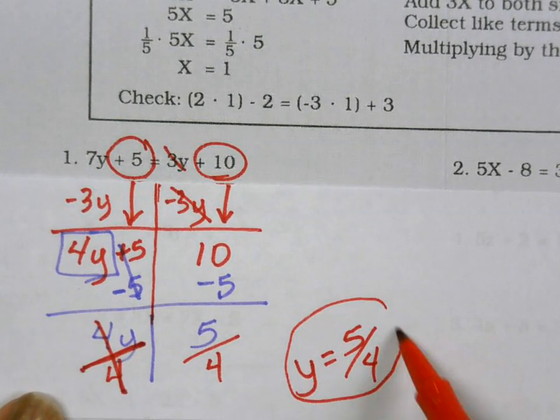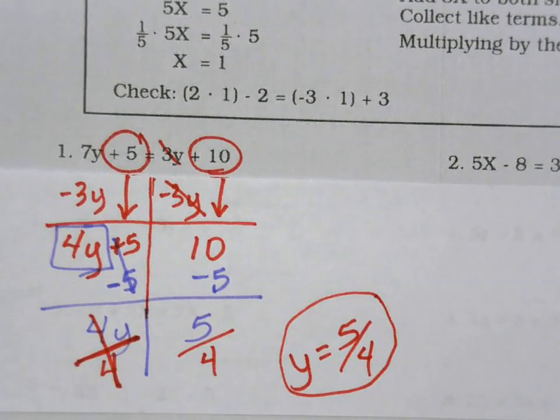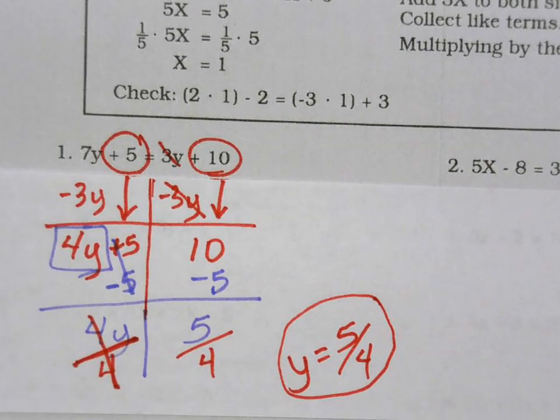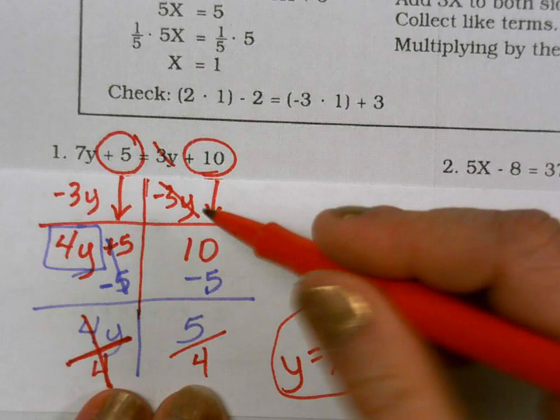Because we are now dealing with measuring and needing to simplify it to like 1 1/4 inch or whatever, we're going to leave it as an improper fraction. So we're going to leave it y equals 5/4. So that's what you're going to be doing today. You can check that by substituting it back in.